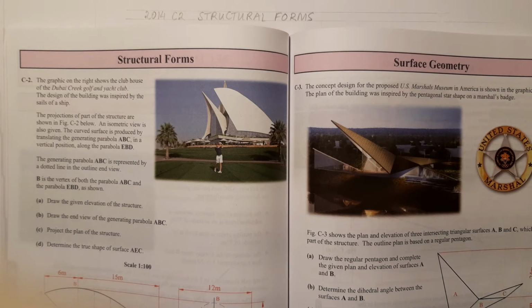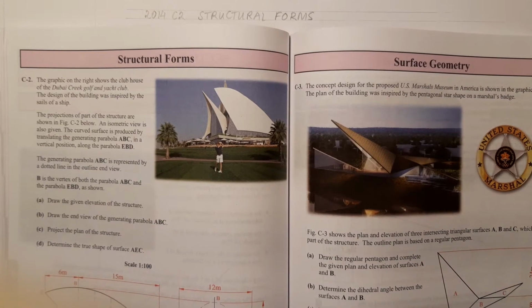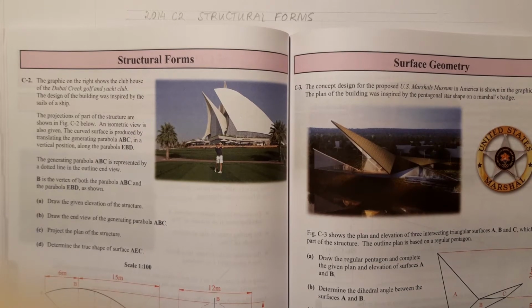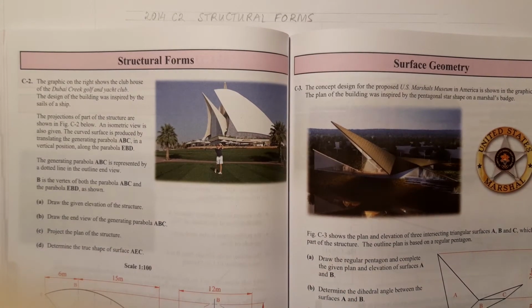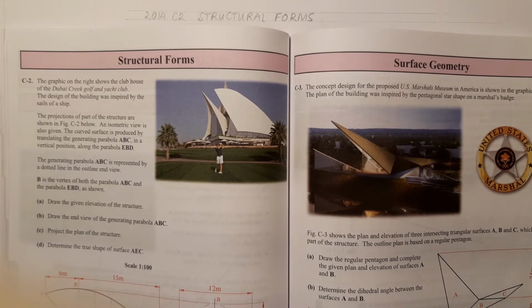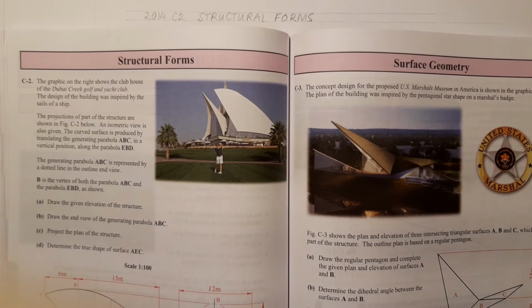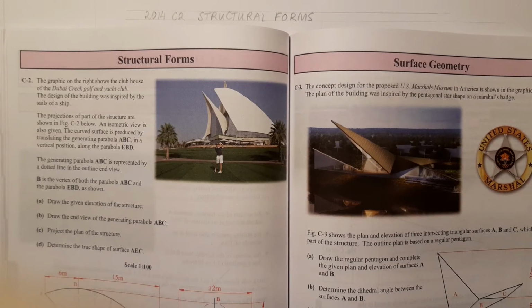2014 C2 structural forms. The graphic on the right shows a clubhouse of a Dubai Creek golf and yacht club. The design of the building was inspired by the sails of a ship. The projections of part of the structure are shown in C2 below, and an isometric view is also given of the curved shape. The curved surface is produced by translating a generating parabola ABC along another parabola EBD.